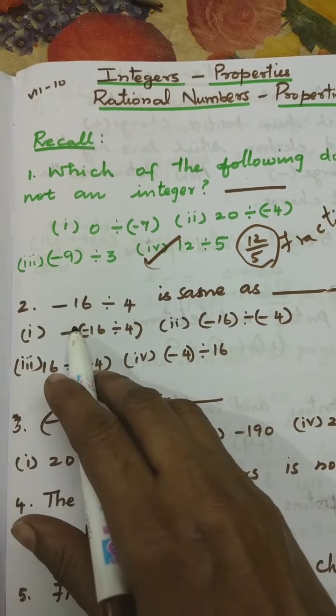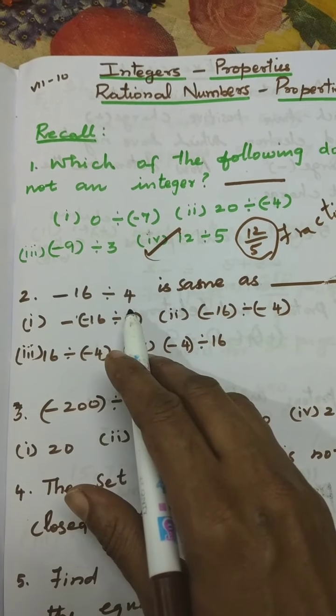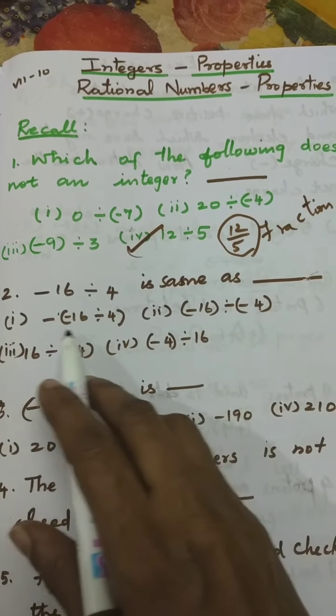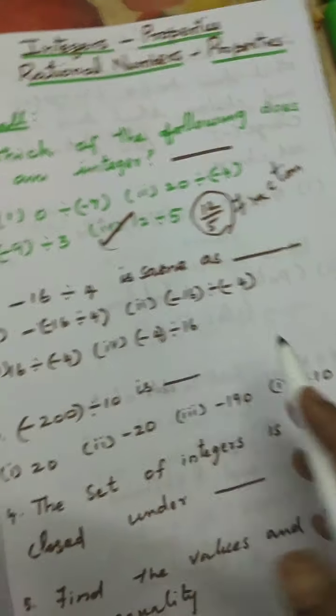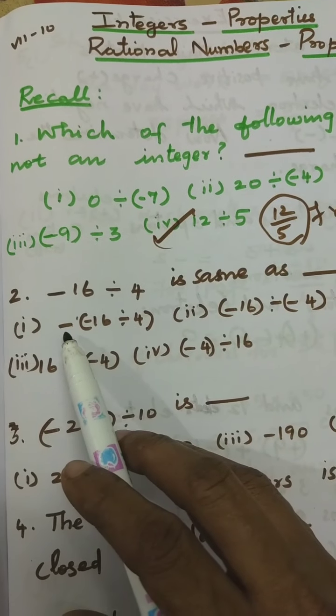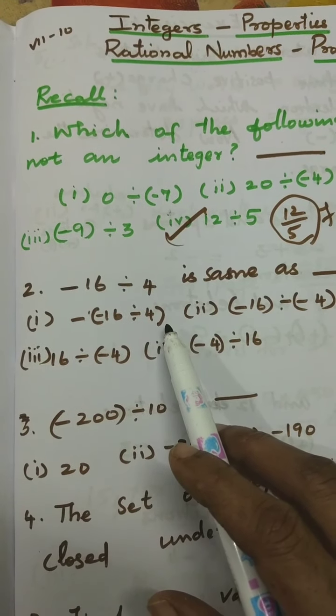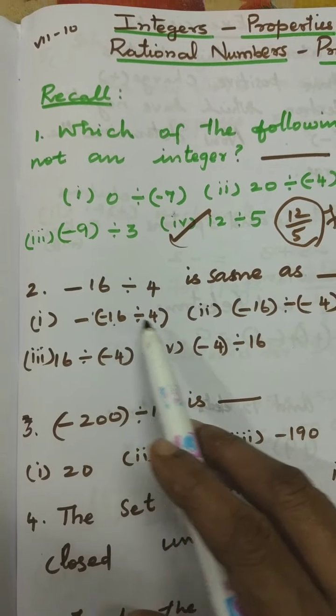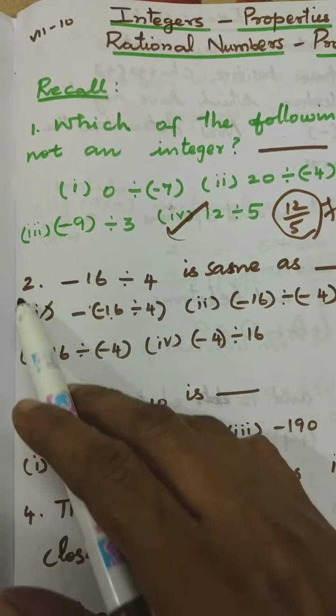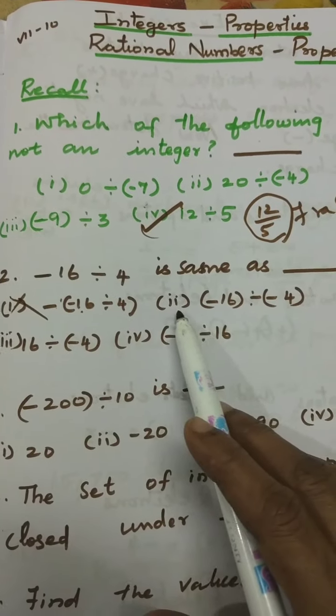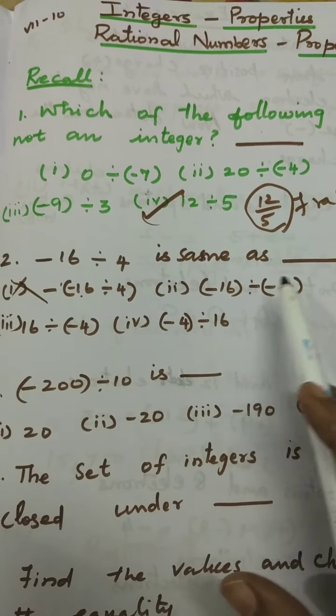Okay, now second sum, minus 16 divided by 4 is same as what are they given in numbers. That is minus of minus 16 divided by 4. This will come as plus 16 divided by 4. This is not an answer. Then next, minus 16 divided by minus 4.